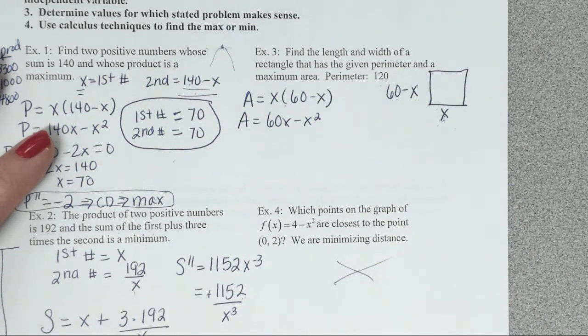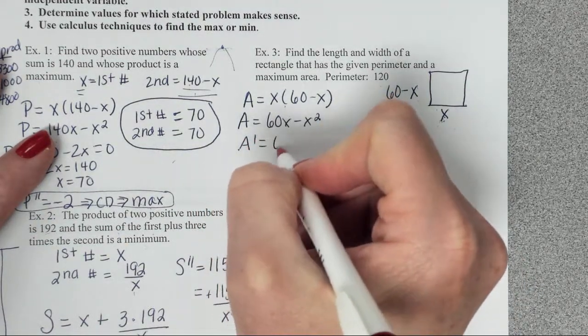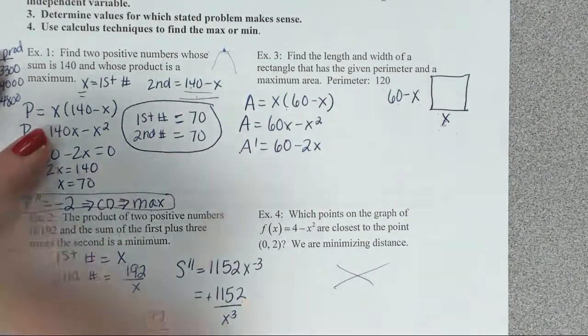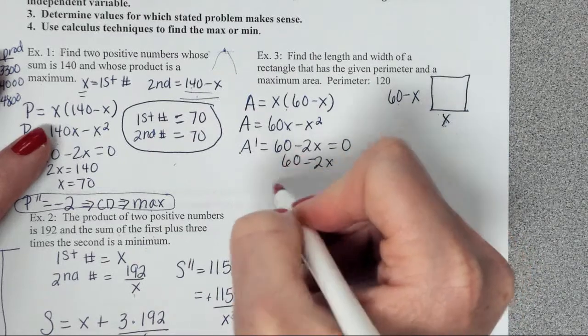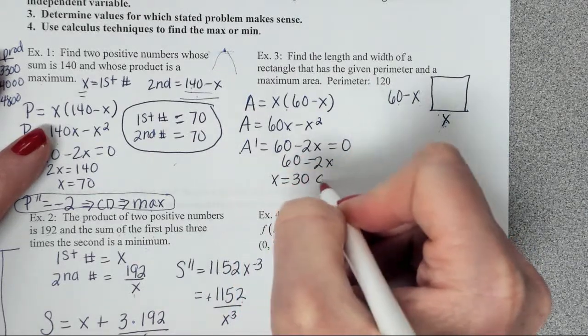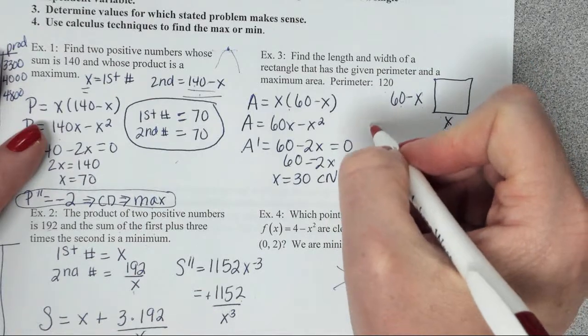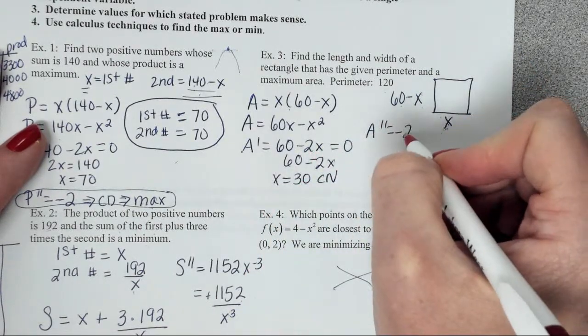What do we do next, Hannah? Take the derivative. So A prime is going to be 60 minus 2x. Set it equal to 0. 2x equals 60. X equals 30 is our critical number. Now I have to make sure that that's going to give me a maximum. It could give me a minimum. So I'm going to take my second derivative. The second derivative would be negative 2.